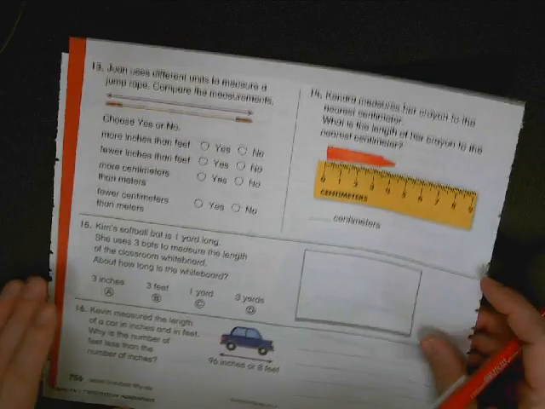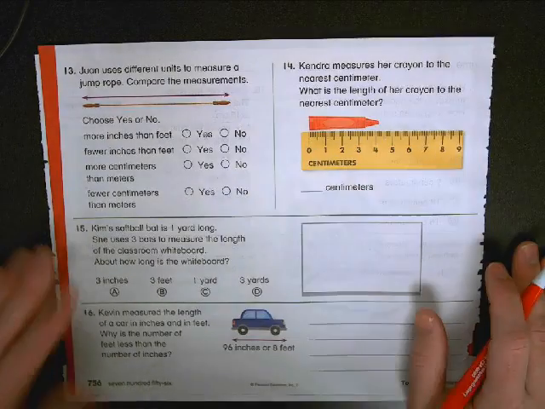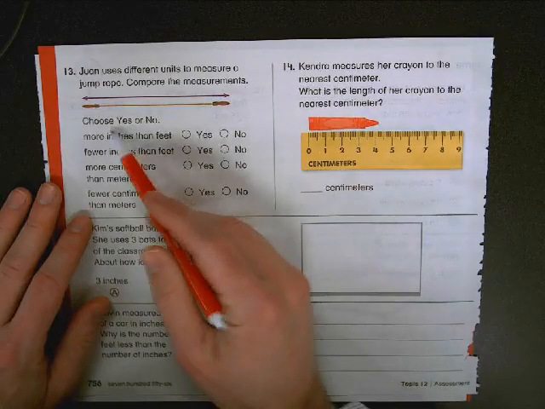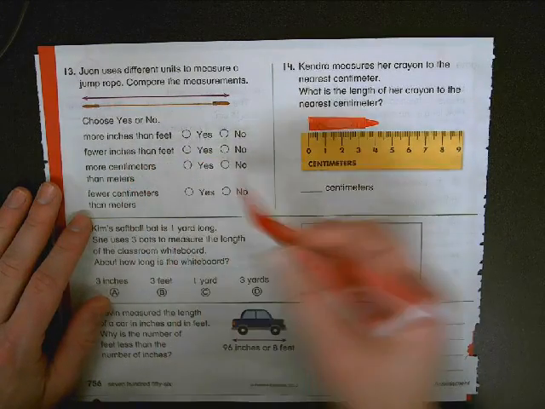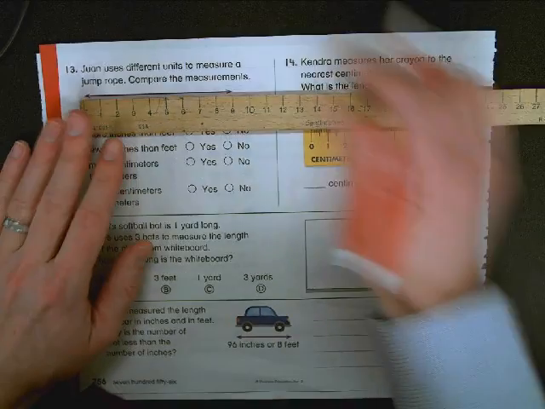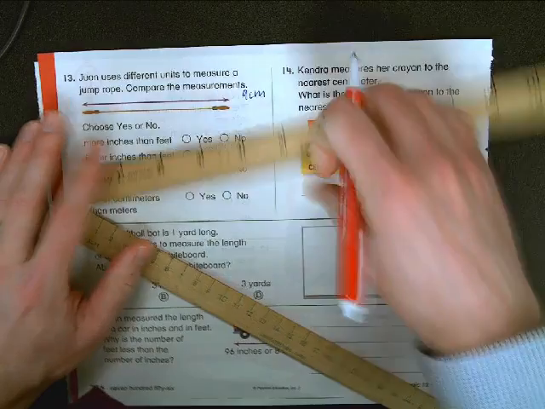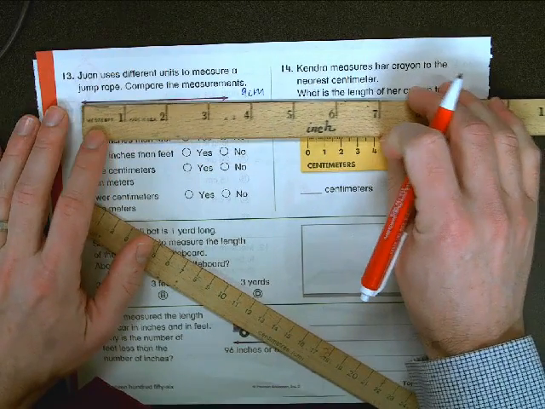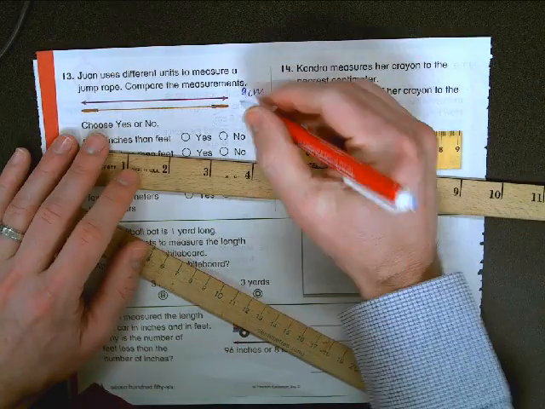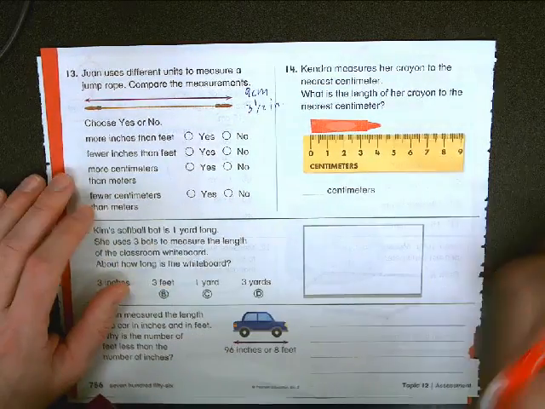On the back, 756. Juan uses different measurements to compare the jump rope. Well, it says choose yes or no, more inches and feet. So what I would do is this. 9 centimeters. It's about 3.5 inches. Okay.